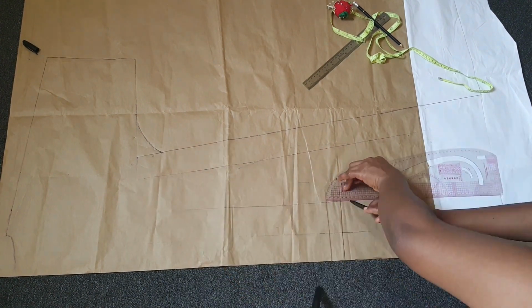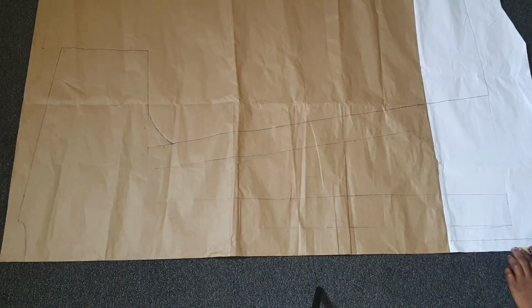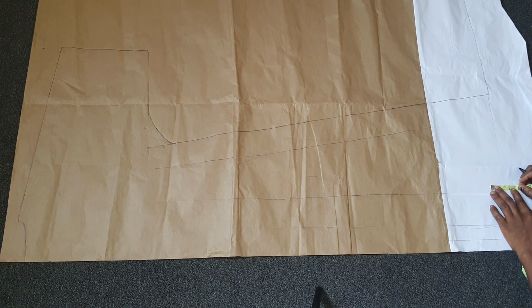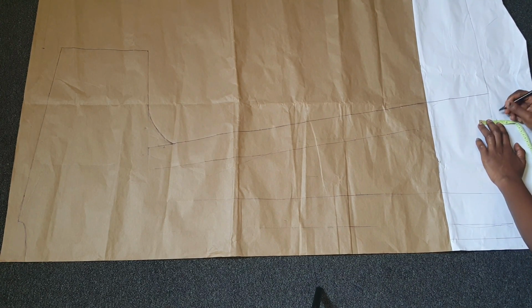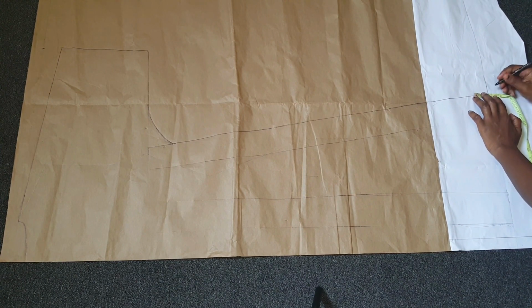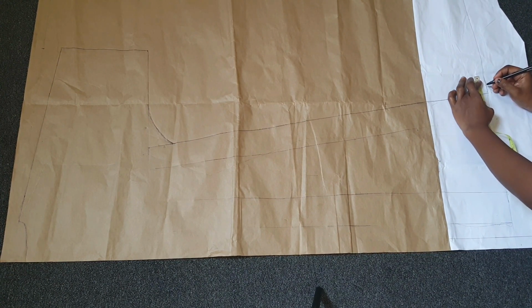Then I added my seam allowance all round. I later drew the slash lines all the way to the shoulder. I just stopped so I could add my seam allowance, then draw the slash lines afterwards. I marked a 1/2 inch seam allowance.